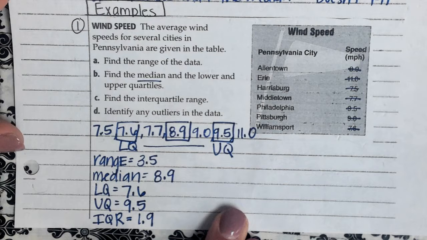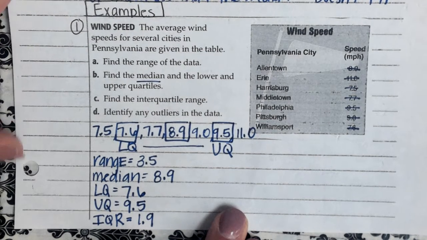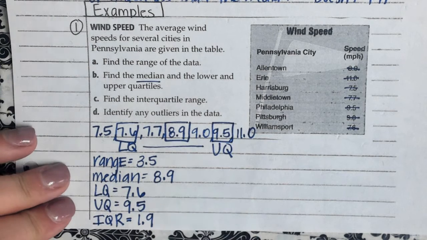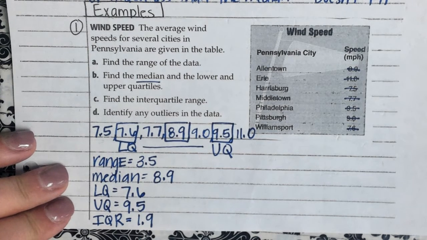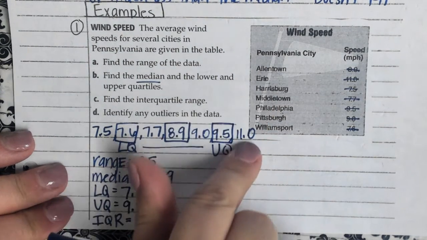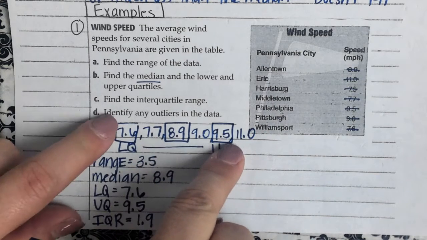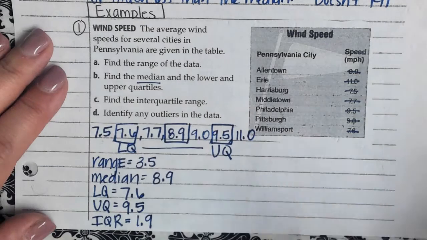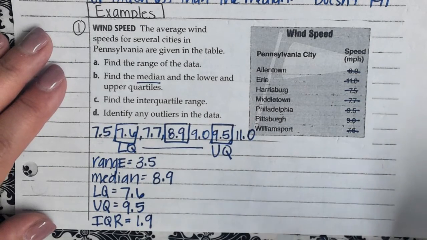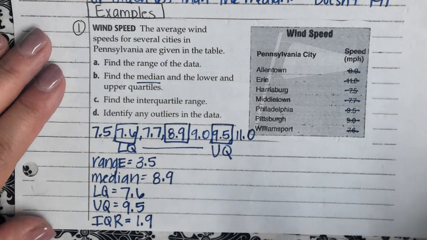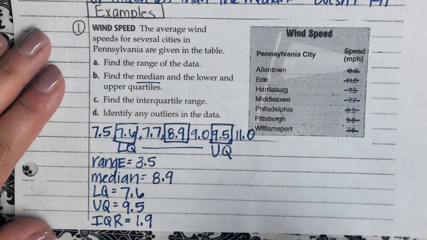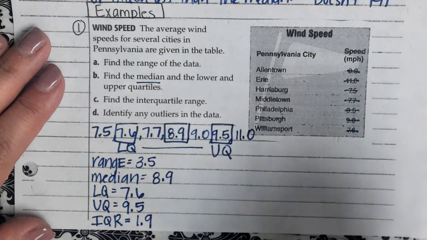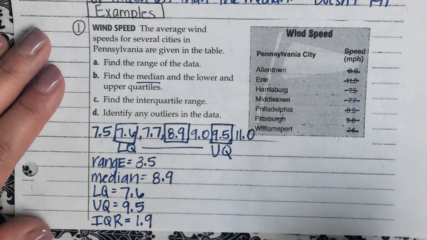All right, yes. What if the 11.0 is the outlier? You know what? I would almost say yes, other than the fact that it's only 1.5 away, and these are 2 from here to here. So it does fall kind of close. But yeah, to me, an outlier is just something you look at and see. As you get older, there's a mathematical formula for you to figure out the outlier.